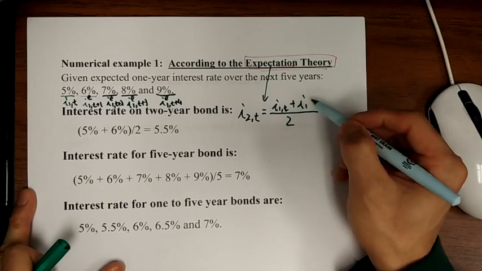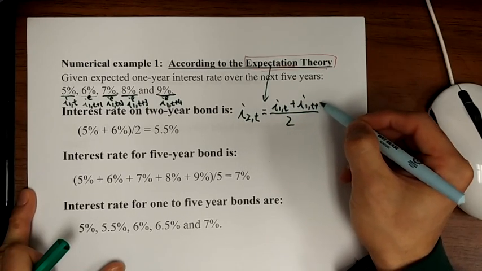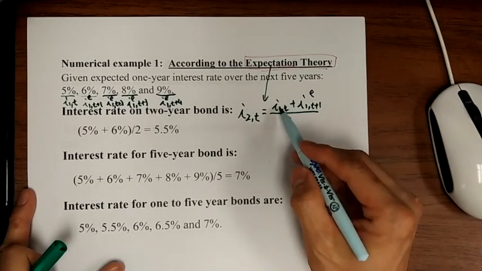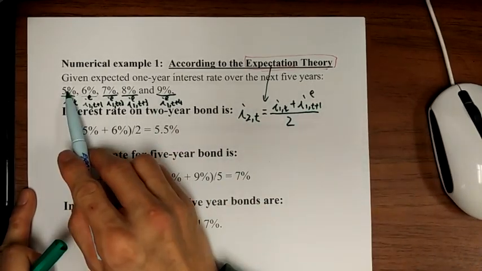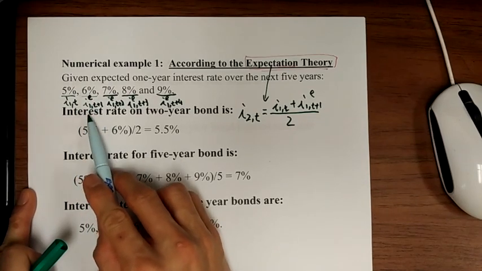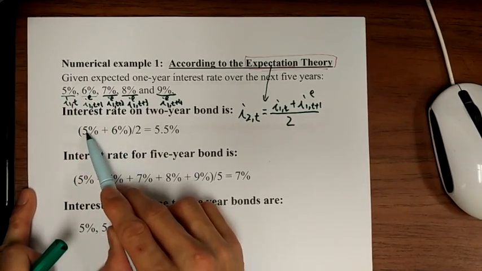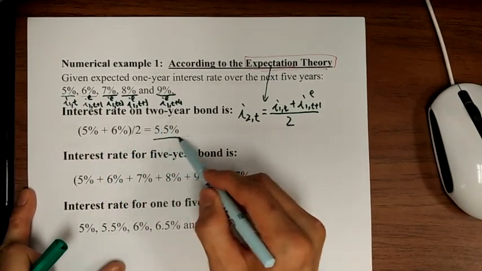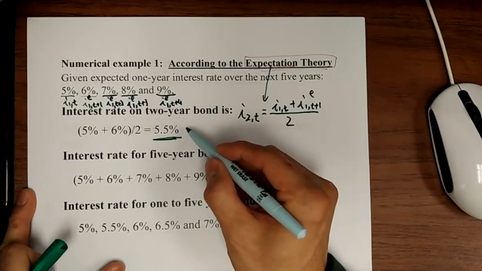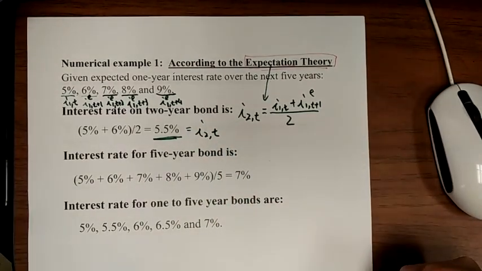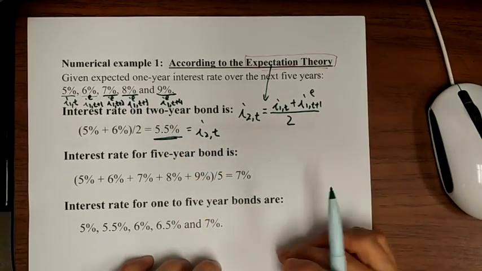So it's I1T and I1T plus 1E. Therefore, it is the average of 5% and 6%, which is 5.5%. So 5.5% is I2T.